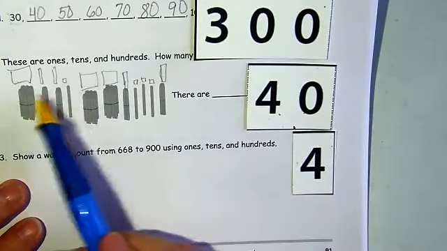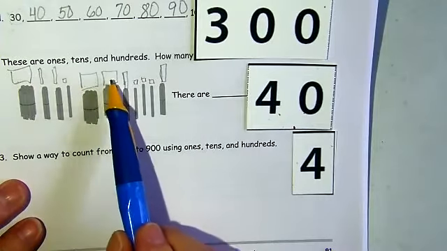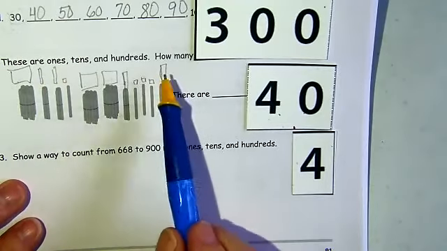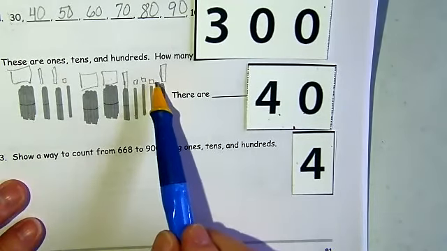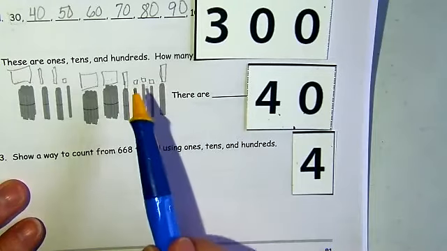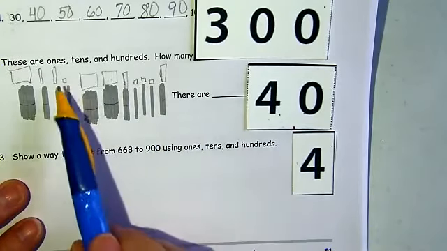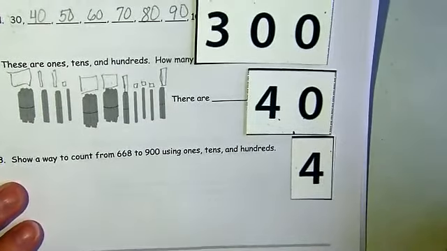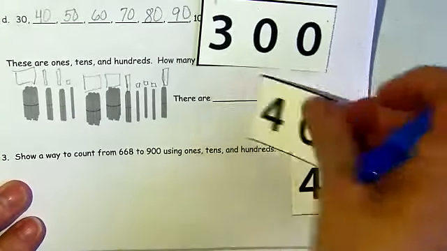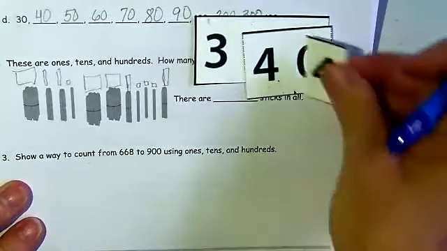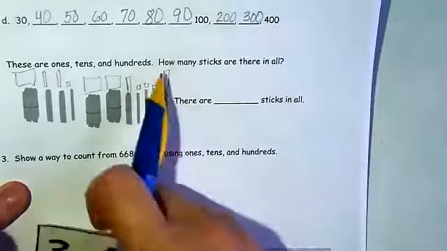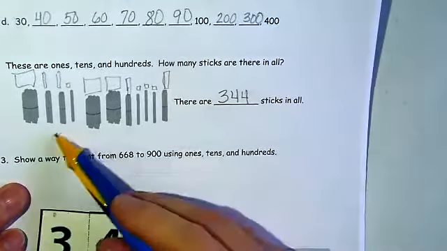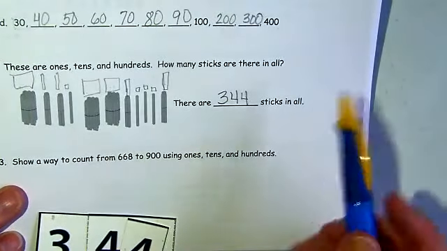We can count it up. 100, 200, 300, 310, 320, 330, 340, 341, 342, 343, 344. Or we can put our three numbers together. 344. Either way, we have 344 sticks in all that are bundled up here.